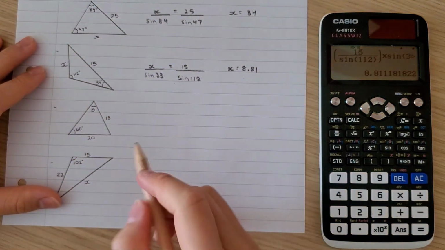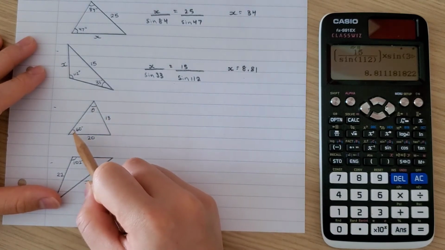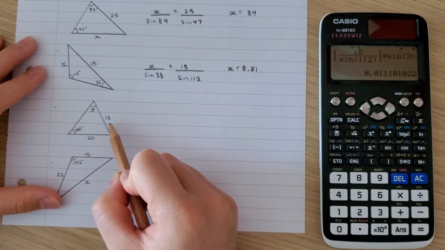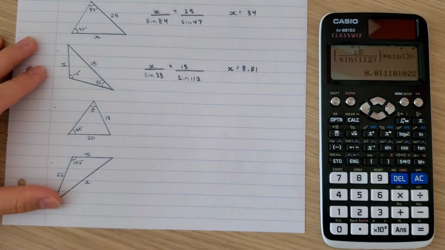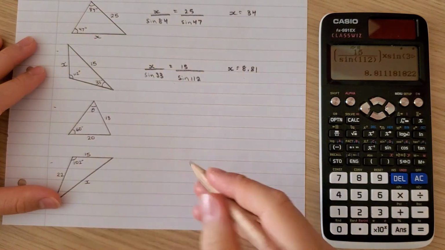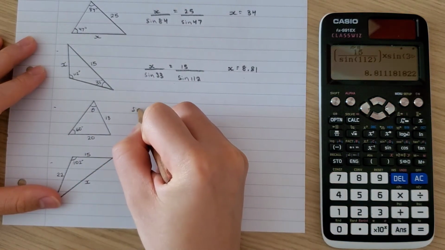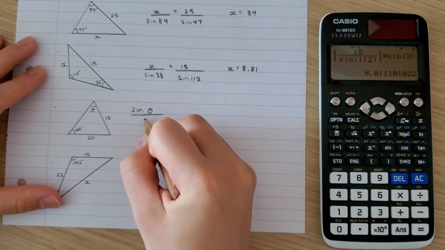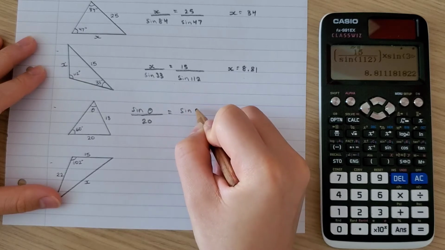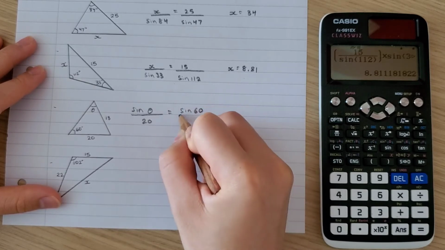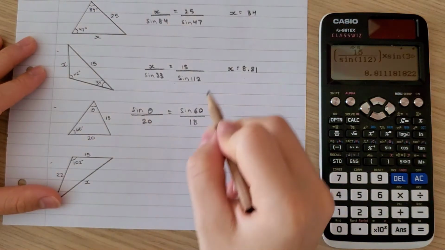For the next one, we have an angle and a side, and an angle and a side. As you can see, we have patterns of pairs, and this is a clear indication to use the sine rule. So we have sine theta over 20 equals sine 60 over 18. And it's the exact same thing as before.